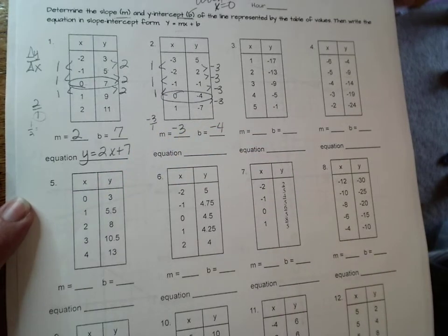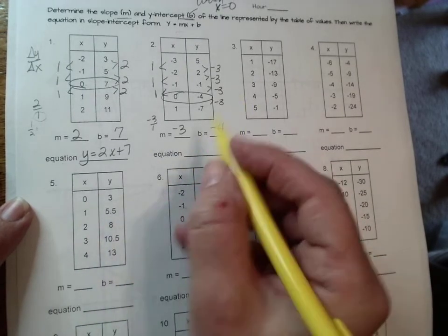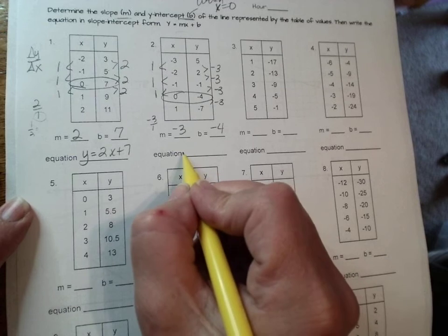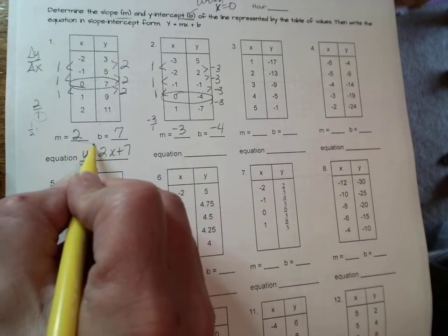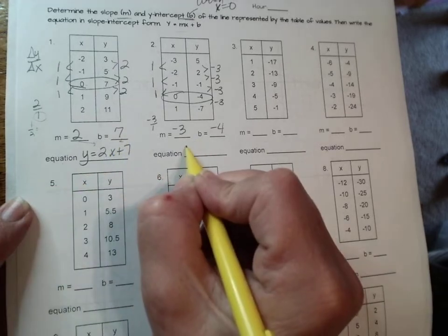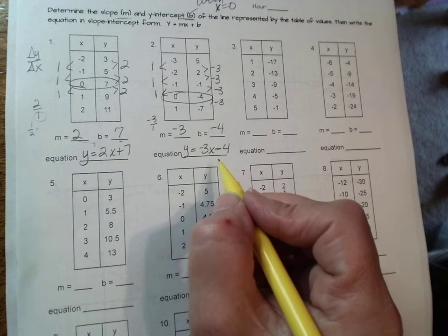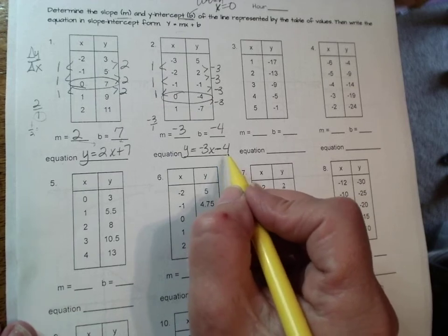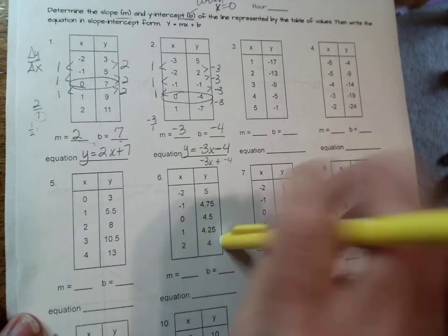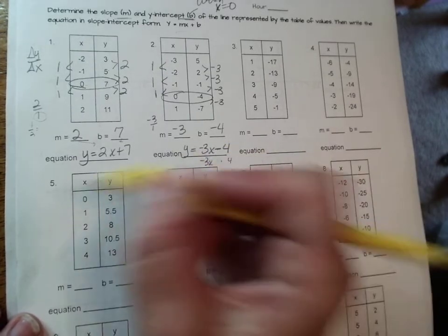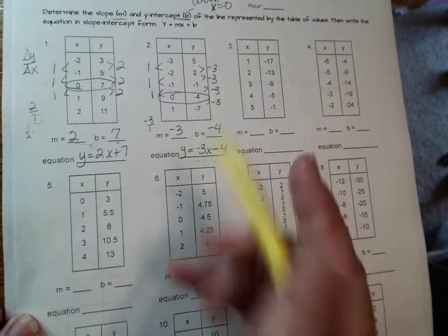Does anyone want to take a stab at this equation? Okay, y equals negative 3x minus 4. Now, if you put plus a negative 4, you're saying the same thing, but let's try not to use two signs. Let's get it to just a negative 4, okay? All right, we find the slope, we find the y-intercept, and then our equation.